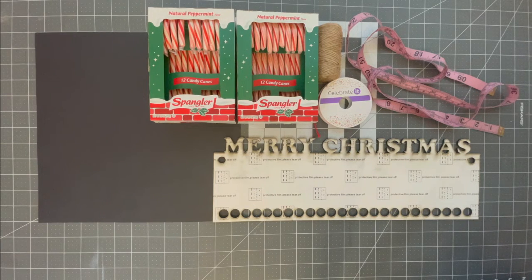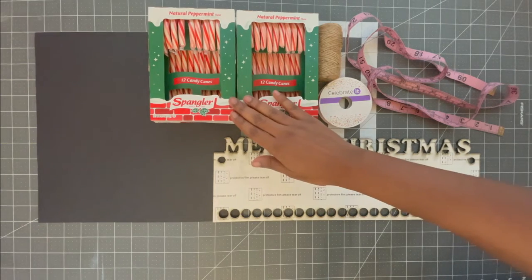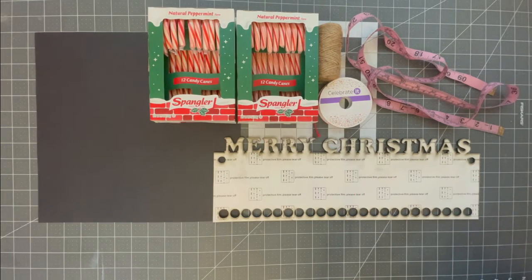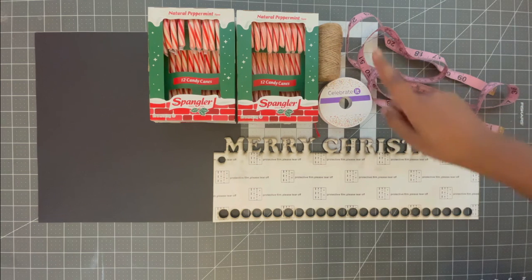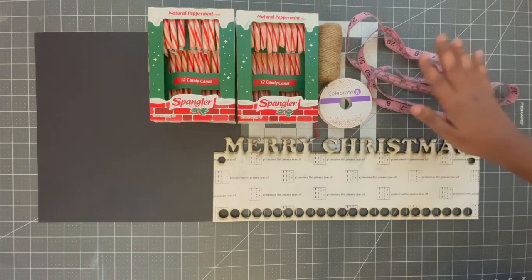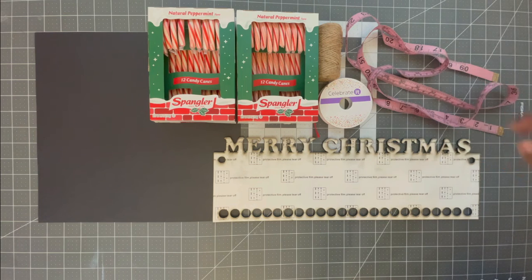All right, y'all. The items that you're going to need for this project are some candy canes. You will need a total of 24 candy canes, twine or ribbon, a measuring tape, your candy cane advent calendar substrate. I purchased mine from singlejays.com.